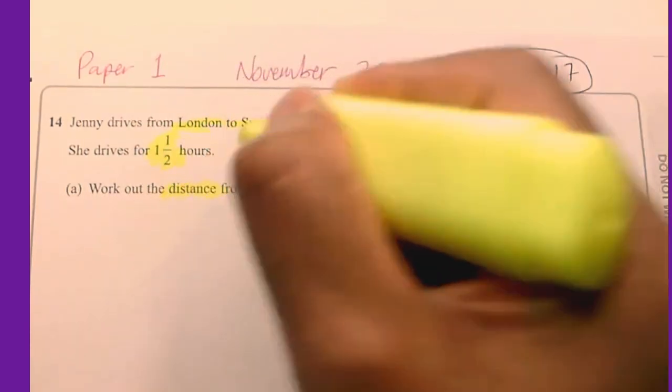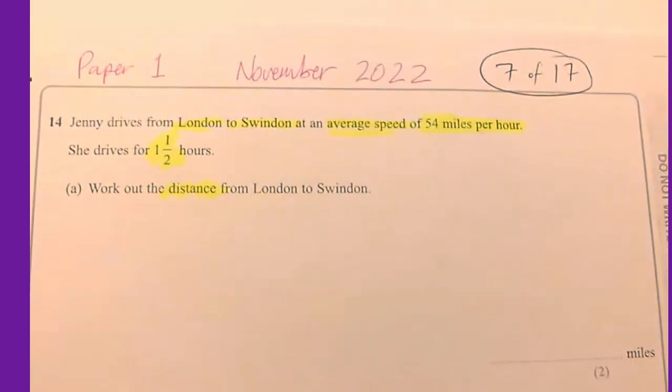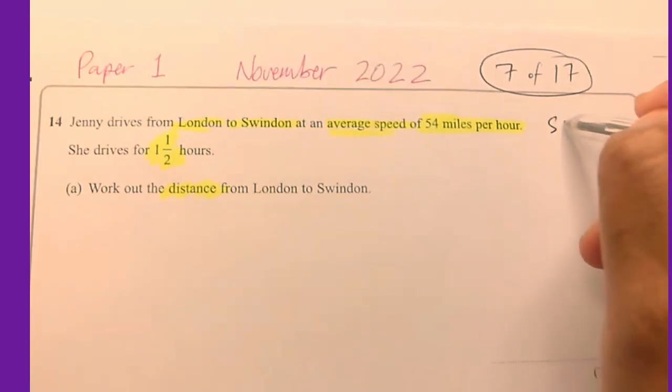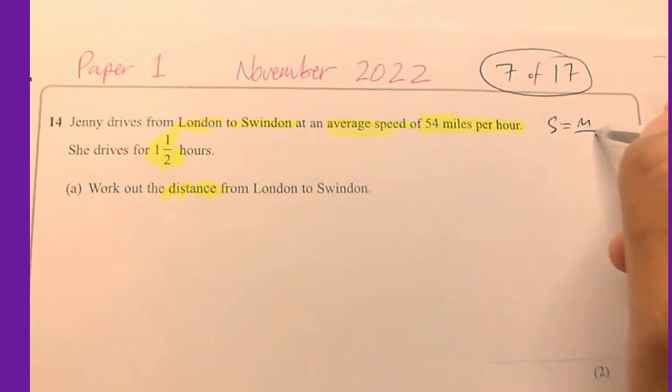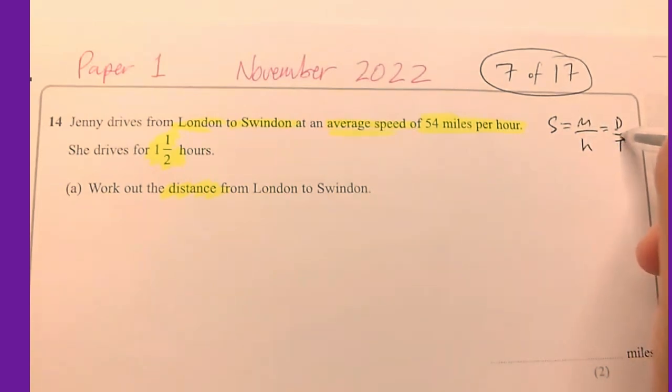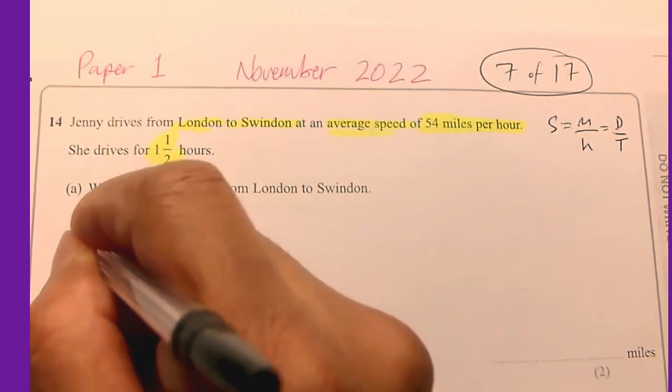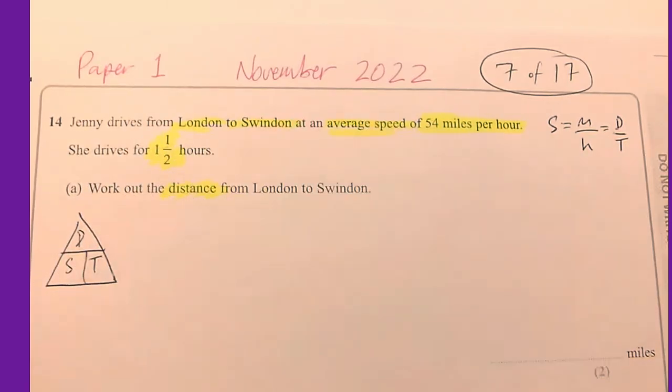Work out the distance. And again, if you forget the formula, here's a hint: speed equals miles per hour. Miles is distance. Hour is time. Turn this into our pyramid: speed, distance, time.